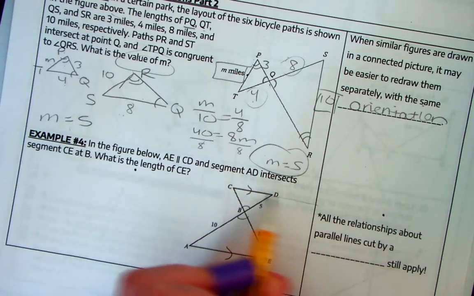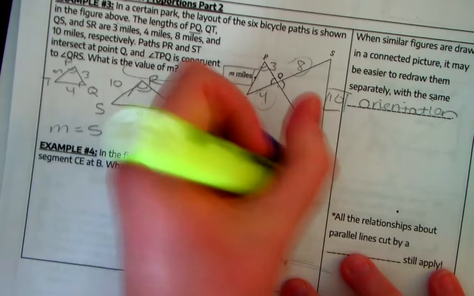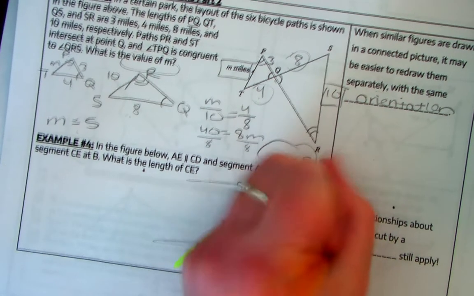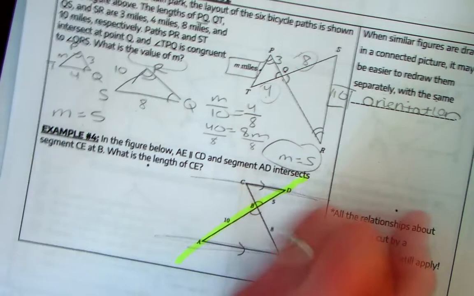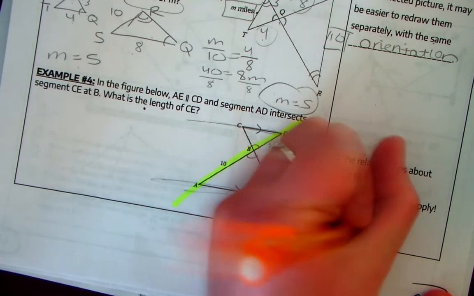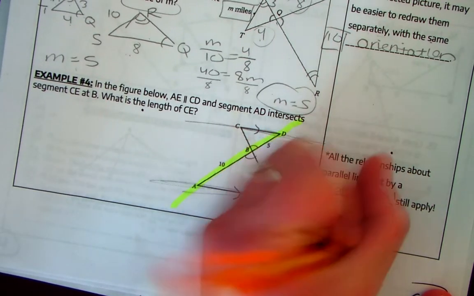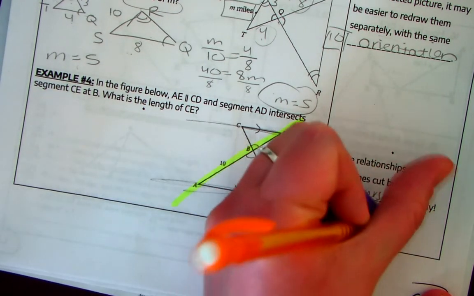Okay. Oh, hey. Something I'm noticing here is, if I imagine extending these lines, I'm noticing this here. Y'all remember what this is? Oh, hey, it's a transversal. All the relationships about parallel lines cut by a transversal still apply, right? So remember when we had parallel lines and a transversal, if this was 80, that would be 100, that would be 100, that would be 80, and then this intersection below it would be identical. Translate this intersection down here if these lines are parallel.